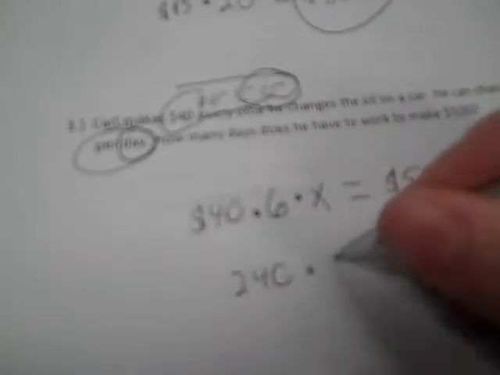Okay, so what we do here is we take 40 times 6, 240. So 240 times X equals 500. Then the opposite of times is to divide. So 500 divided by 240 is 2, so we're going to put 2. And remember, we don't have the days, but now we do. We have 2 days.